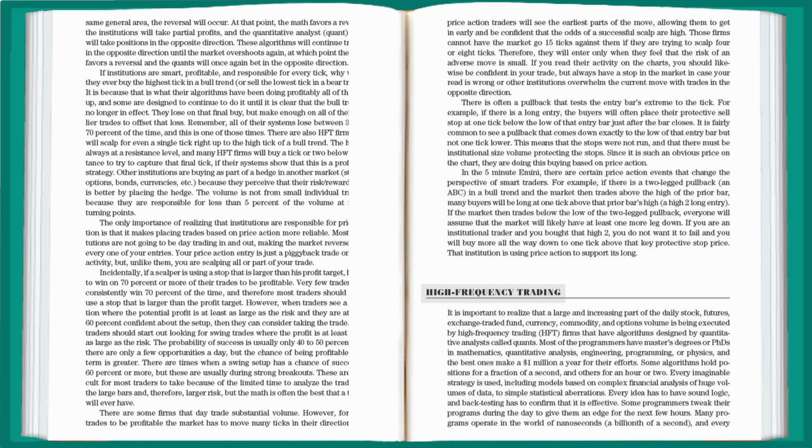Therefore, they will enter only when they feel that the risk of an adverse move is small. If you read their activity on the charts, you should likewise be confident in your trade, but always have a stop in the market in case your read is wrong or other institutions overwhelm the current move with trades in the opposite direction. There is often a pullback that tests the entry bar's extreme to the tick.